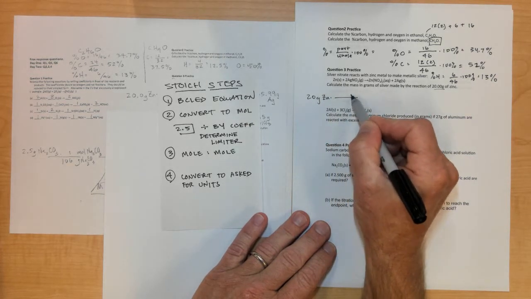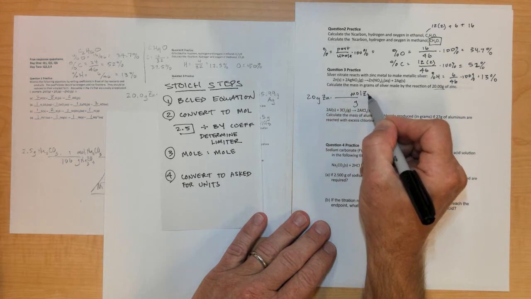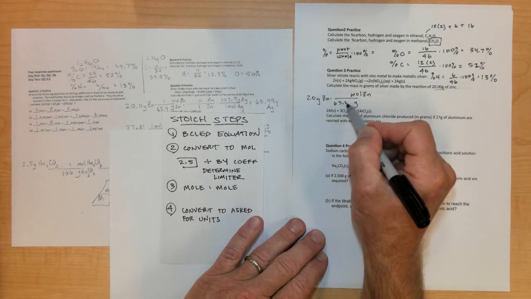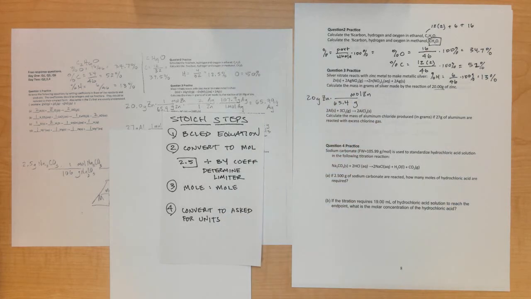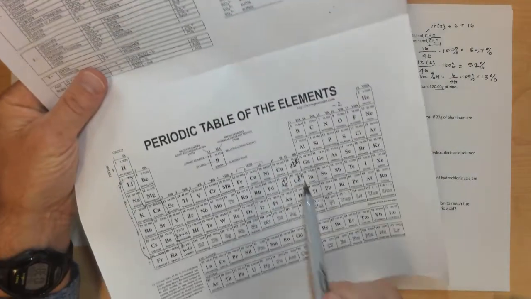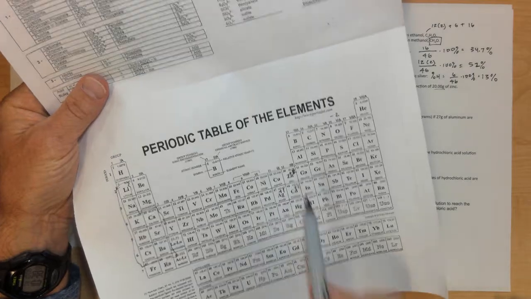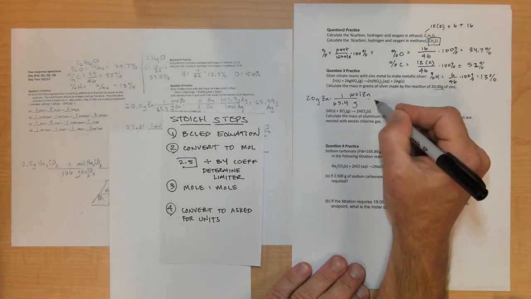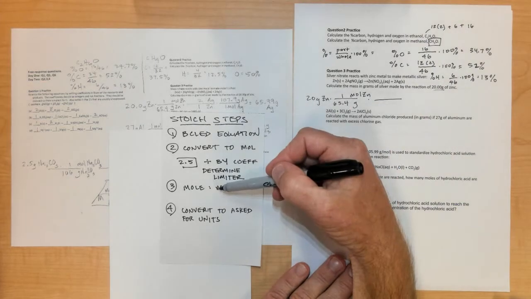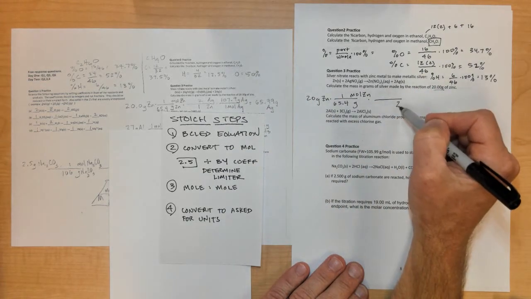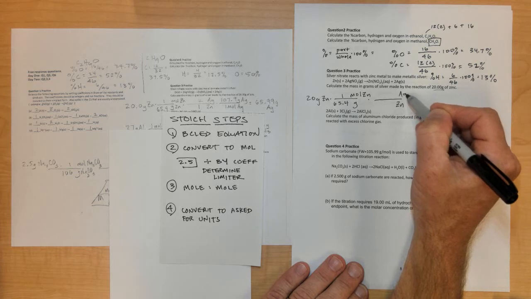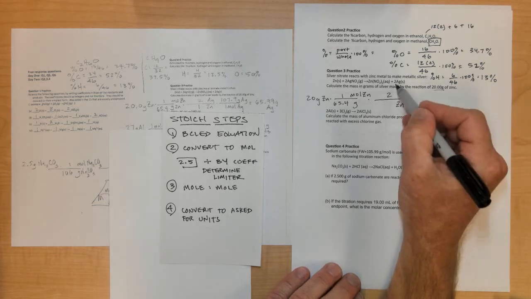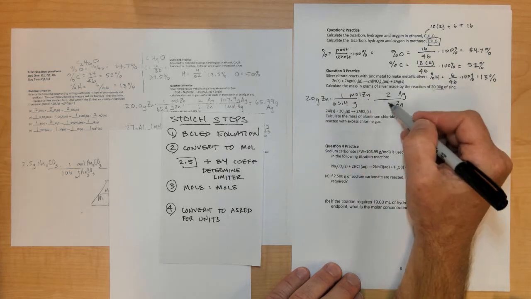So put grams in a position where it's going to cancel. Moles is your new set of units. For zinc, it's 65.4 on the periodic table. You can look that up on here, and you'll find it right above the zinc as 65.4. That's in 1 mole of zinc. Then step 3, use the mole-to-mole ratio. So putting zinc in a position where it's going to cancel, and silver as your new set of units. For every 2 silvers, right here, there's 1 zinc.